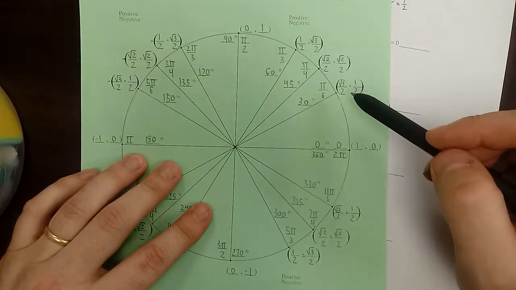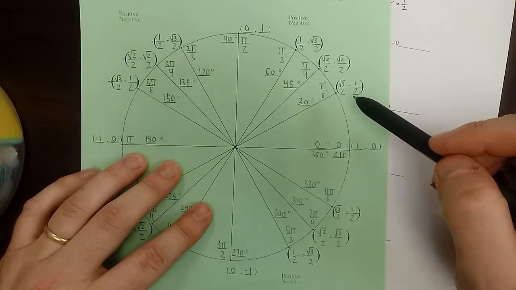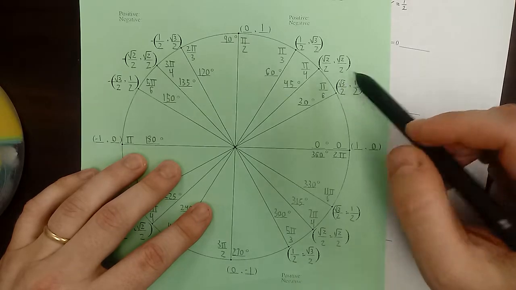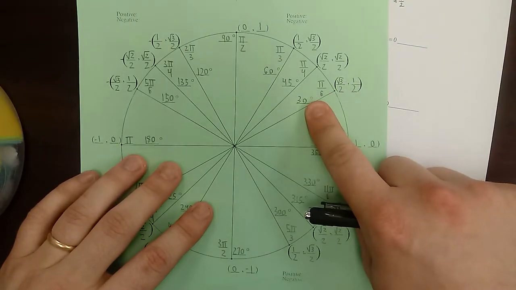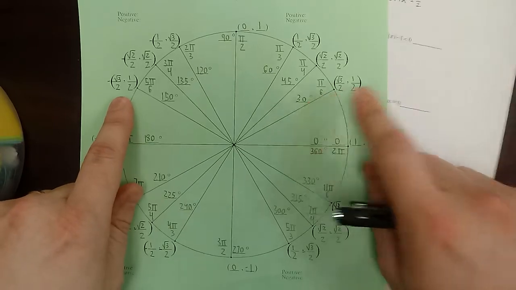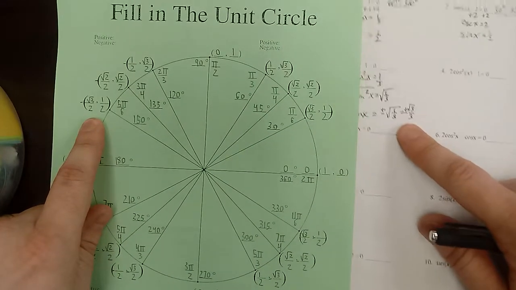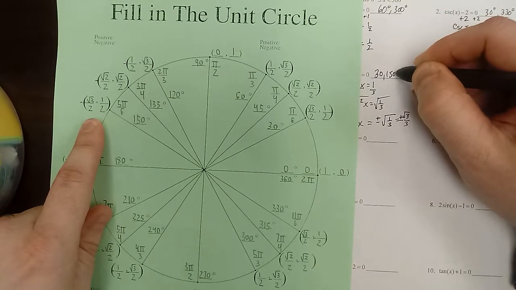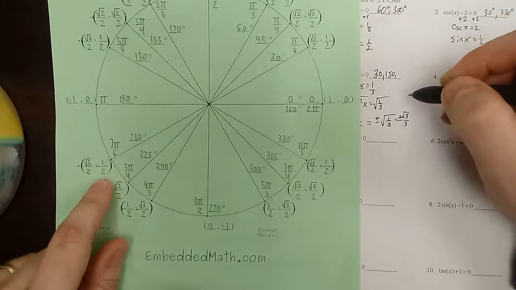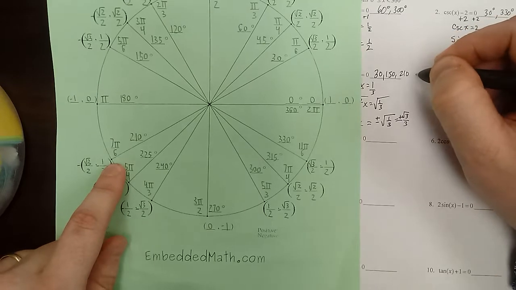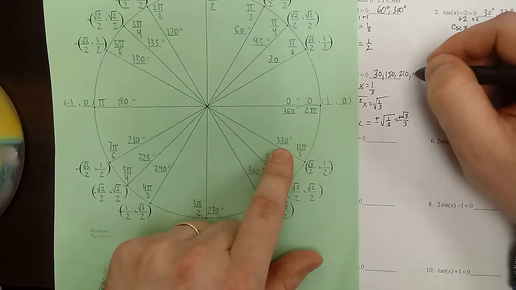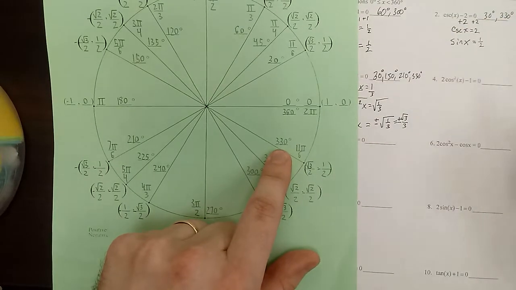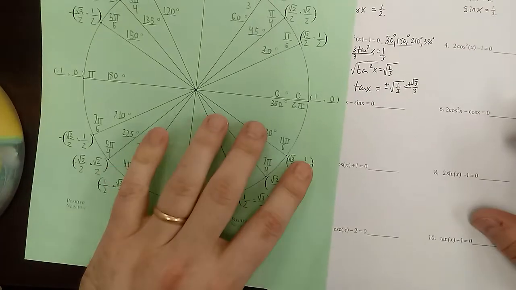Okay, so let's see, sine is a half. So that's either this one or this one, right? Well, sine's the y coordinate, so that means that this one, sine is a half, cosine's root 3 over 2. That means that this is one of our answers, and so is this, because it can be positive or negative. So I get 30, I get 150, I get 210, and I get 330. So sometimes we can get 4 answers, which is kind of bonkers.